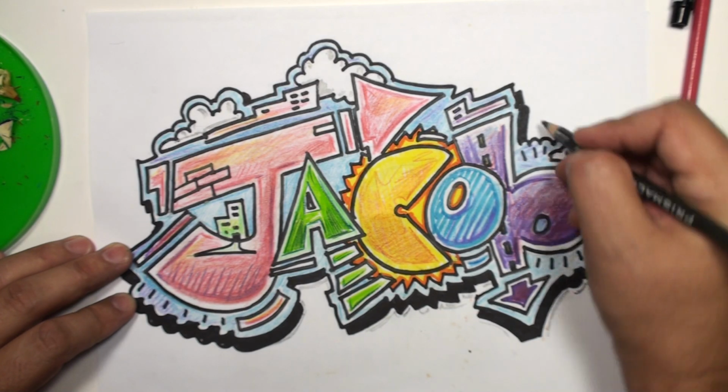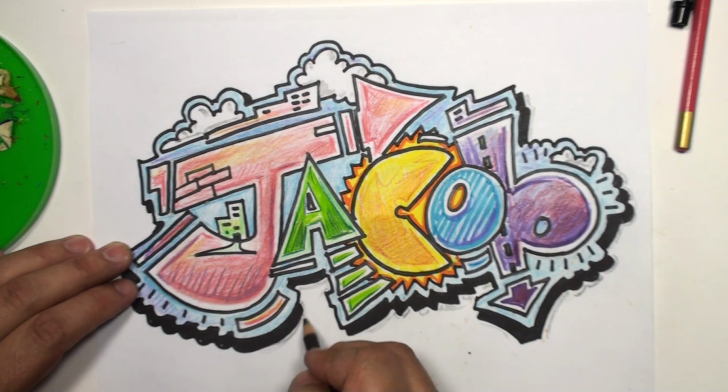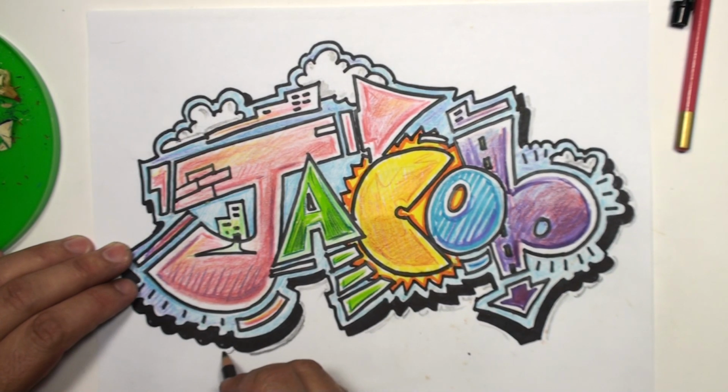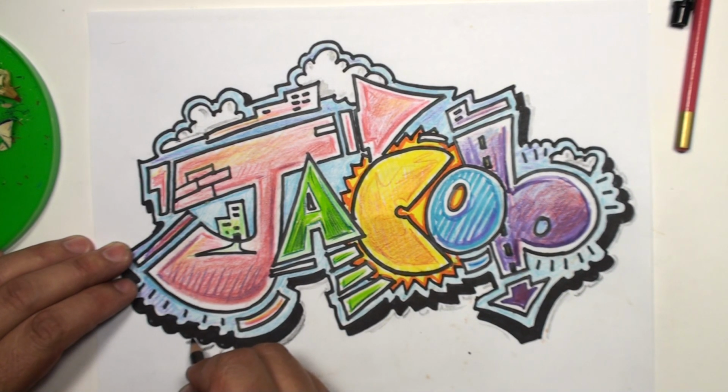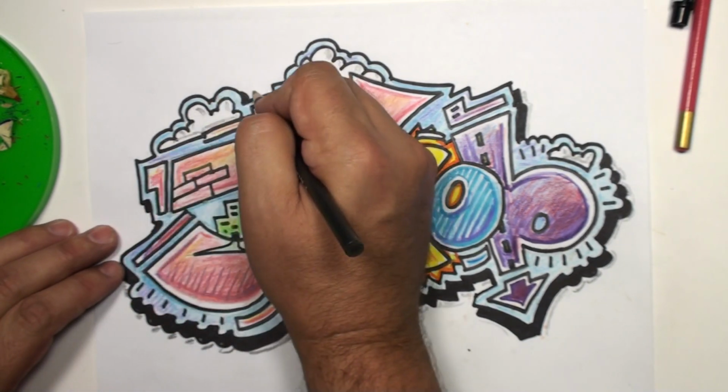Kind of put like a drop shadow on the drop shadow with pencil. You can drop shadow, and drop shadow that if you want.